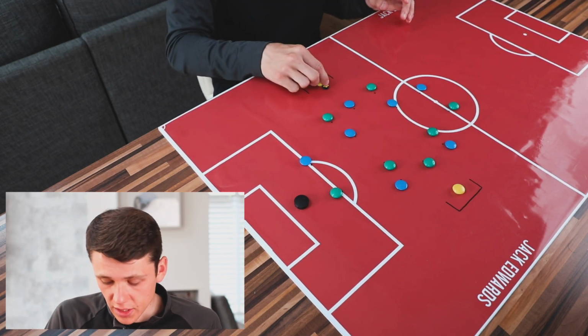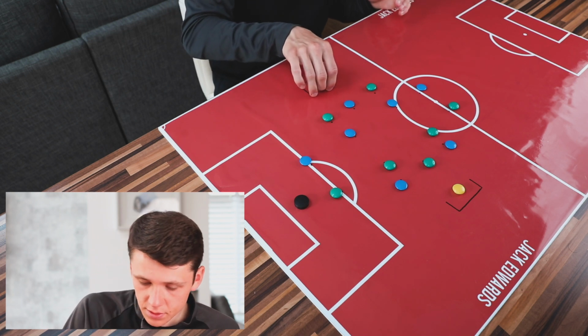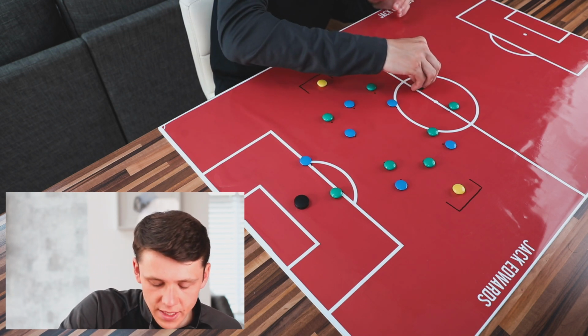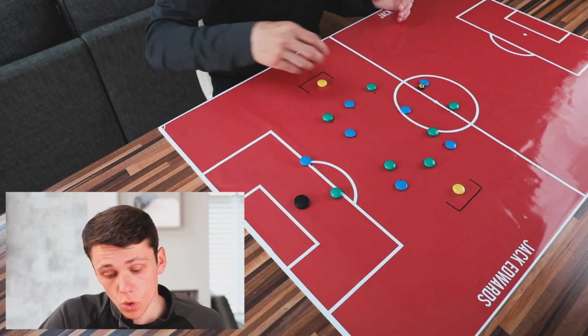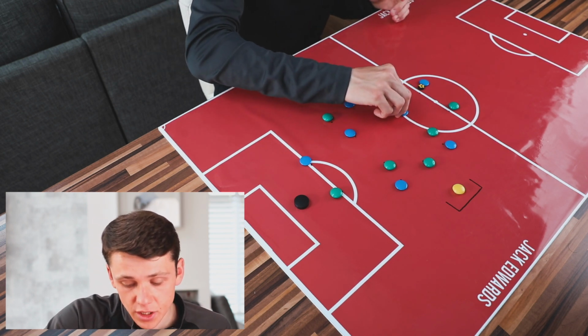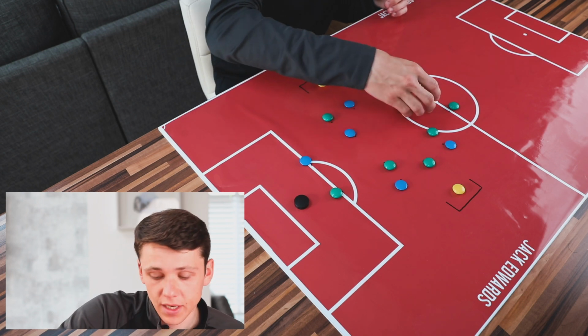So the ball starts with the keeper. It's going to get clipped to the fullback. Okay, so we want the players moving. We want this player to have a movement as if they're coming towards the ball, but they're not actually going to receive it. They're just pretending, bringing a man there.